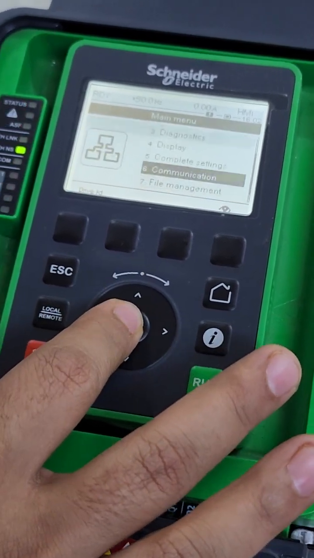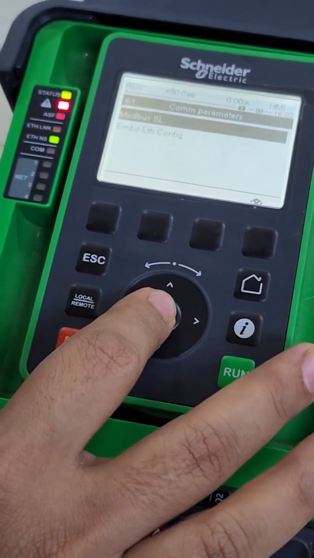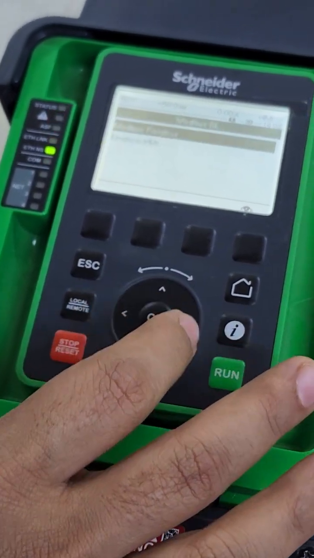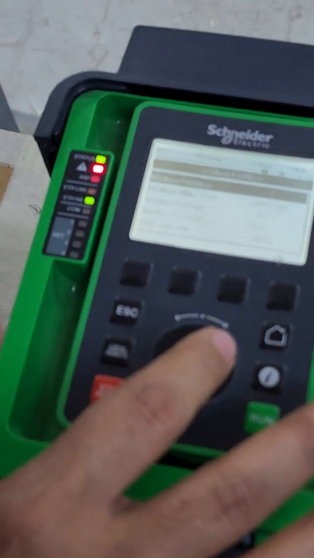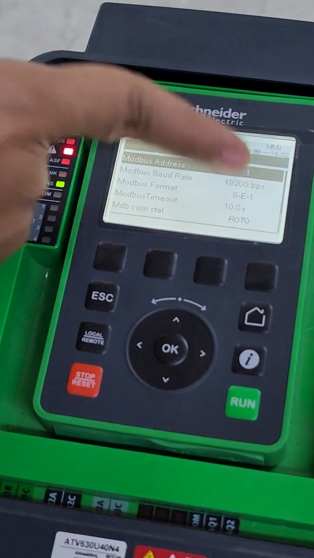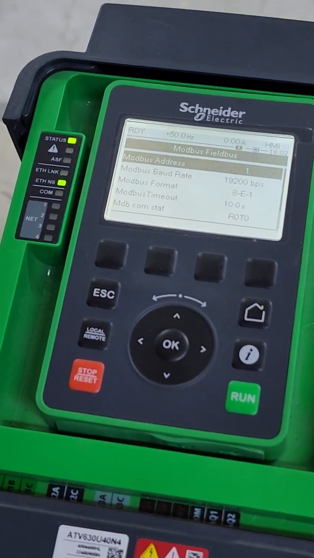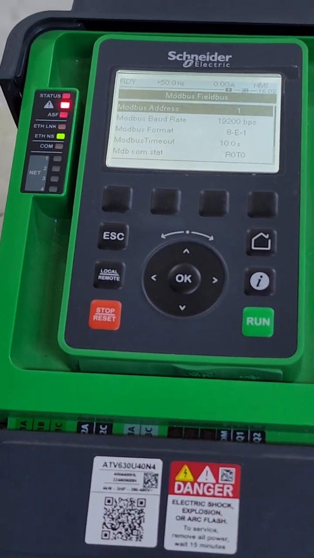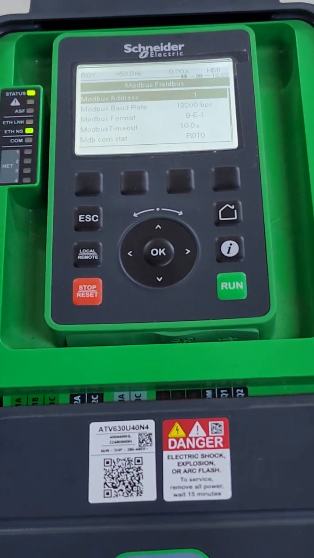Communication is nothing but Modbus serial communication or Ethernet. We are using the serial communication. So go to Modbus fieldbus and just set the address and the baud rate, what the parity is, what the data bits are, and what timeout we need to set, either 5 seconds or 10 seconds.